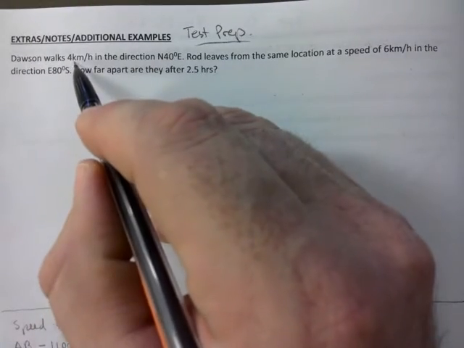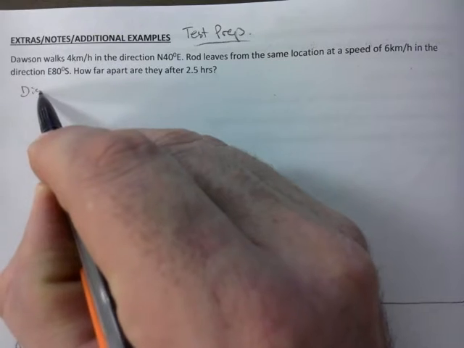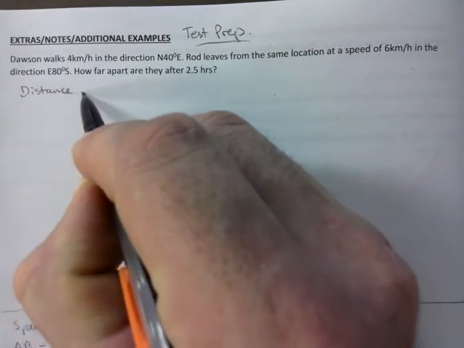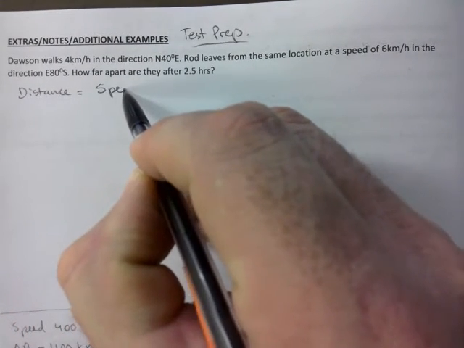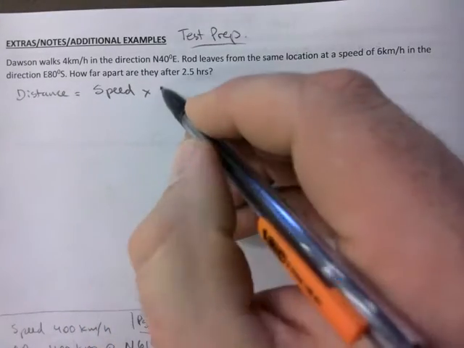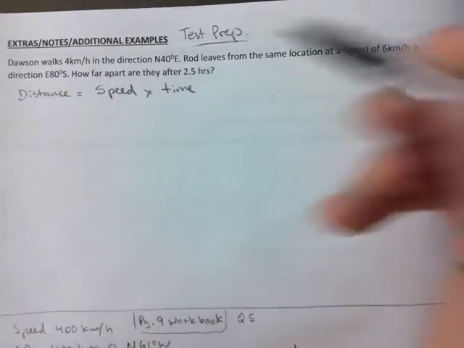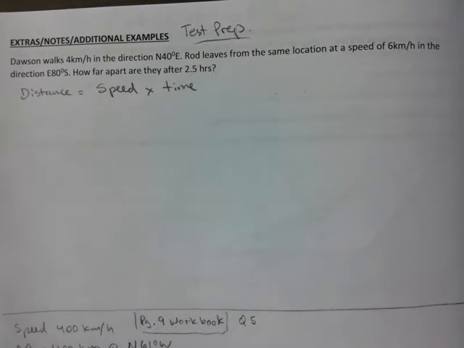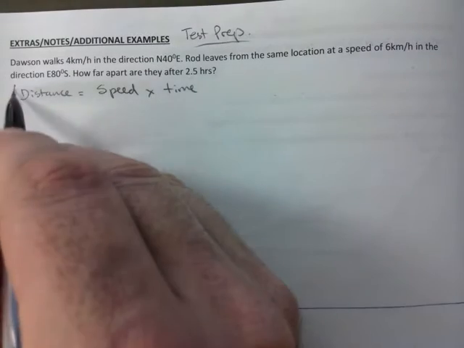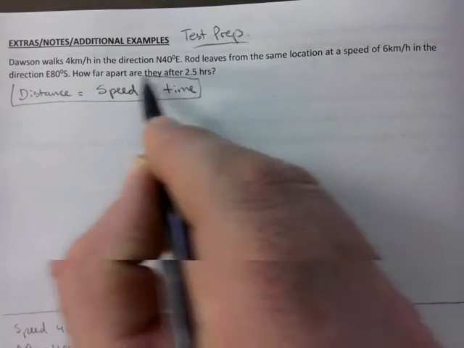But remember, distance is going to be speed times time. Okay, if you travel 100 kilometers an hour and you travel for 2 hours, you will have traveled 200 kilometers, correct? So that's the same. This is always true. Okay.